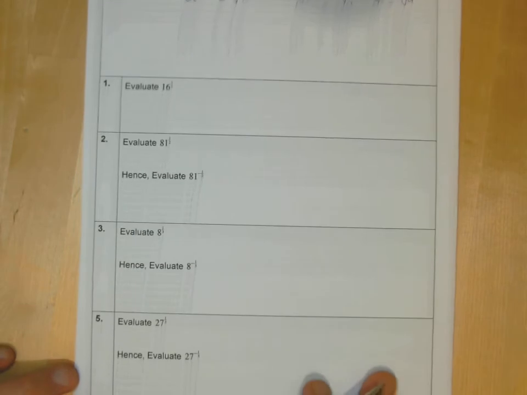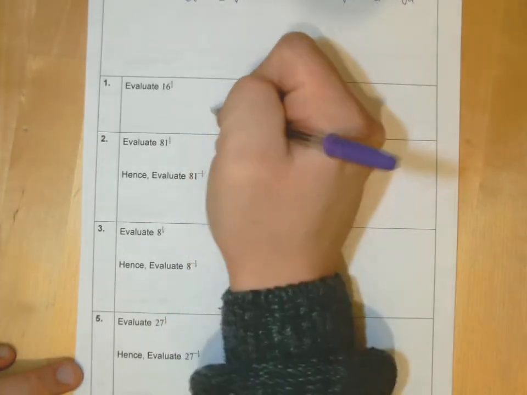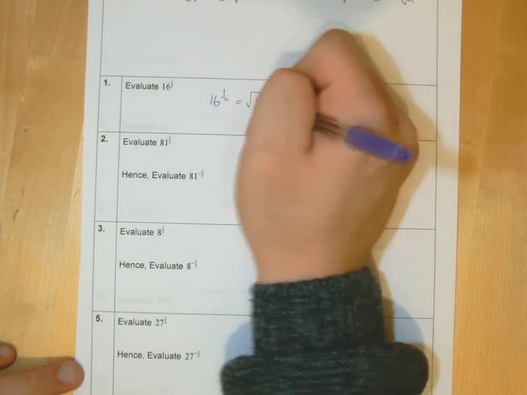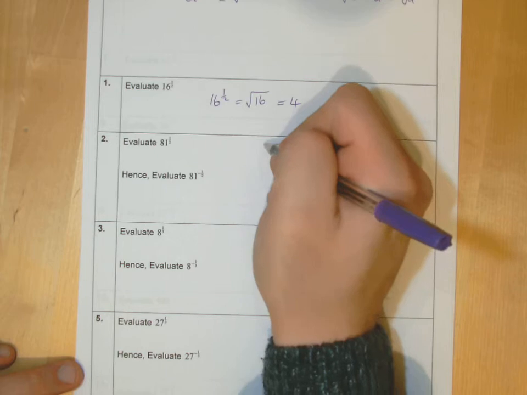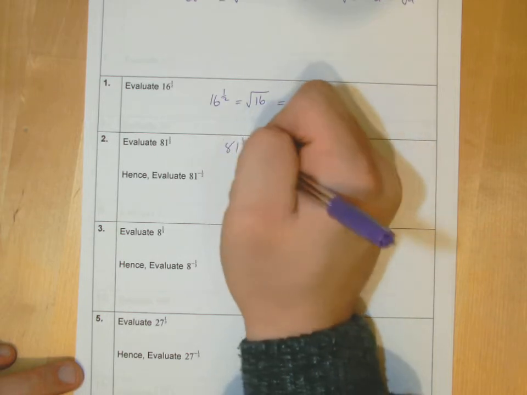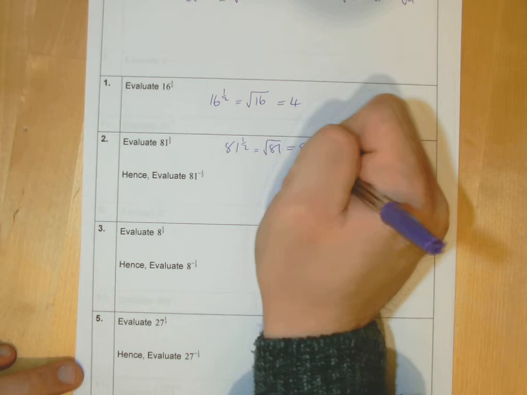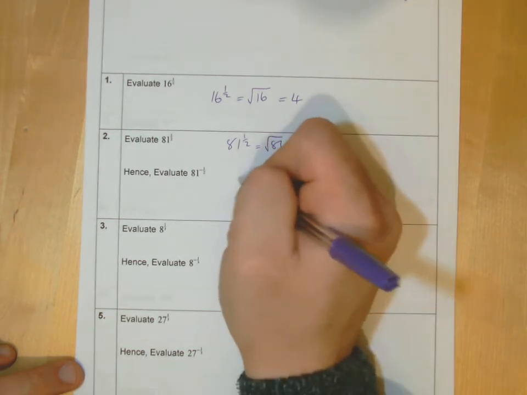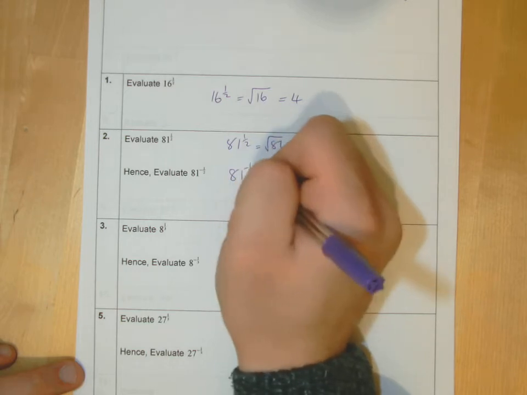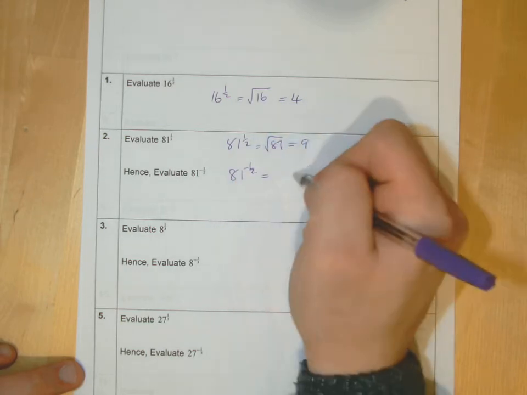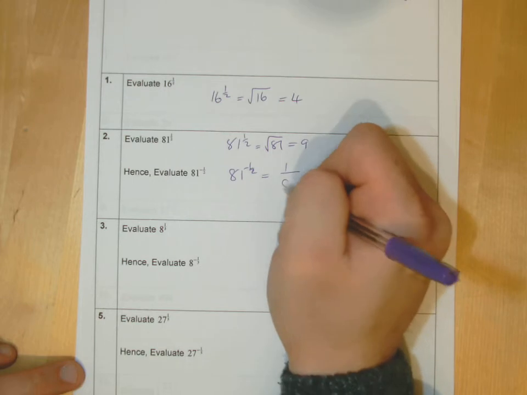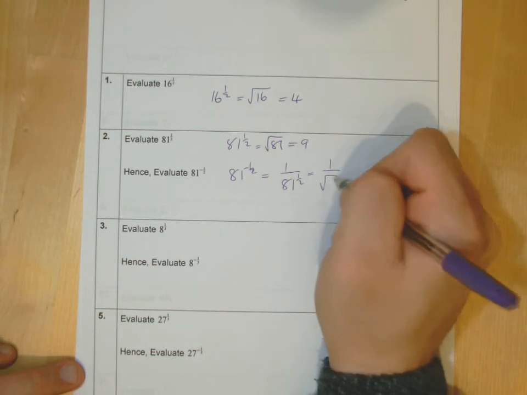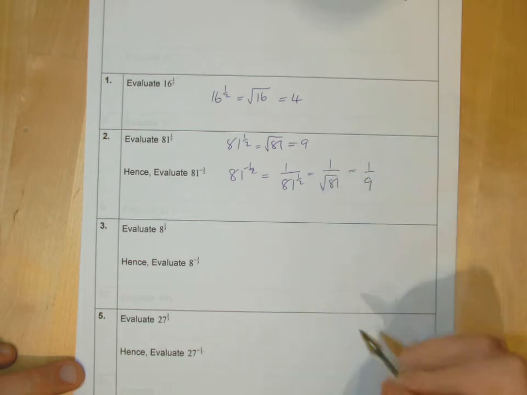So with number 1, it says evaluate 16 to the power half. You just need to recognize that 16 to the power half is the same as square root of 16, which is 4. The next one says evaluate 81 to the power half, which is square root of 81, which is 9. Then it says hence evaluate 81 to the power minus a half. Well, we've just seen in the video that when you've got a minus, you just write the reciprocal, so 1 over 81 to the power half. And then you realise power half is the square root. So you get your answer as 1/9.